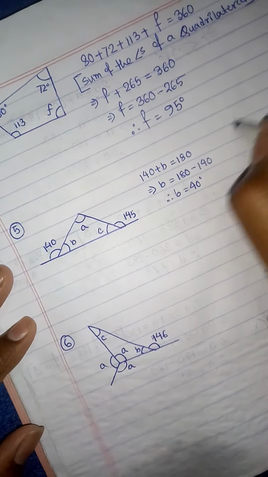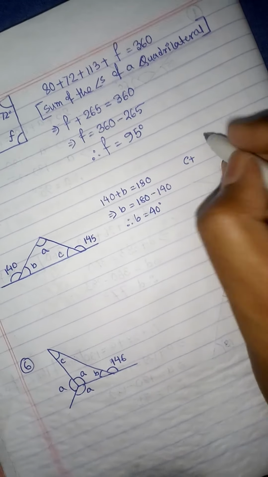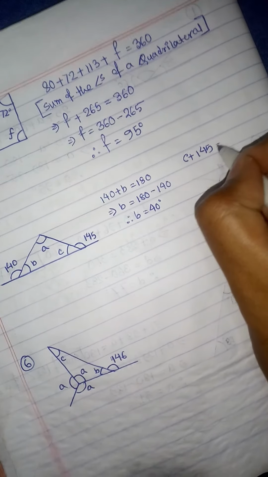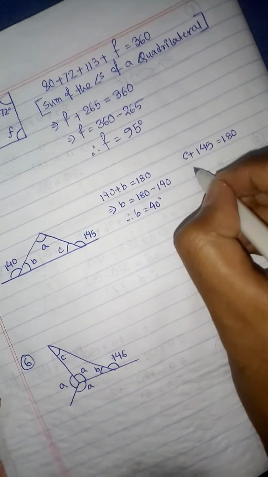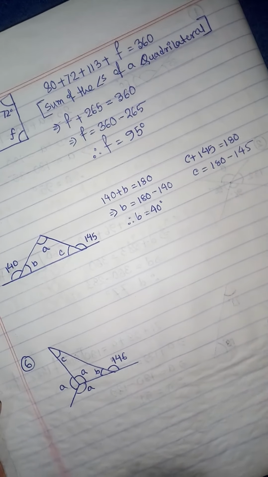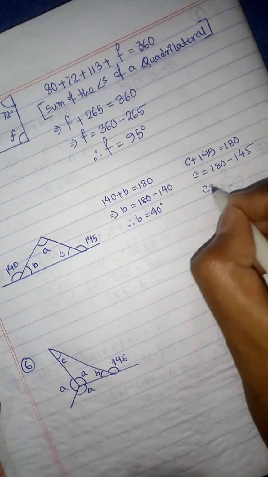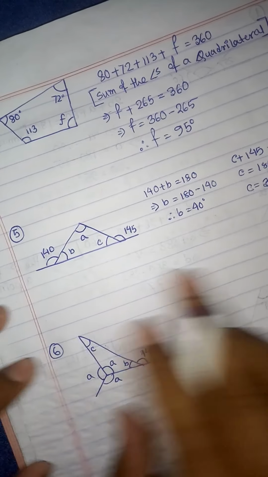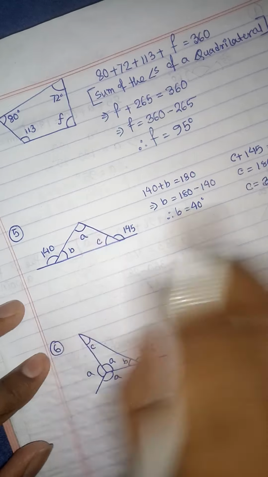And for c plus 145, since it is also a straight line, these will also add up to 180. So c equal to 180 minus 145, that is c equal to 35 degrees. So we have the values of b and c. Now the value of a.